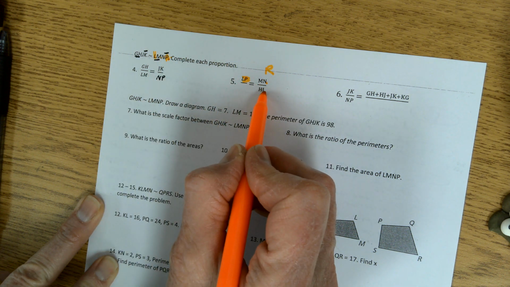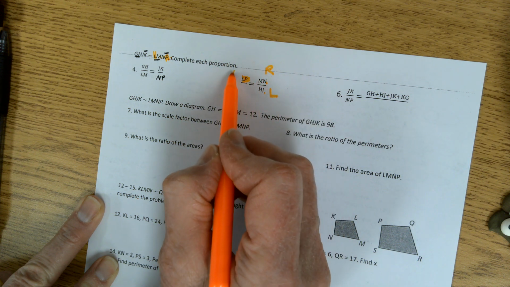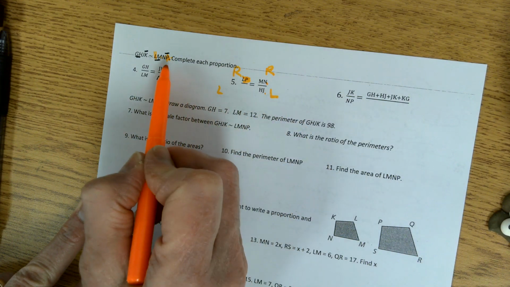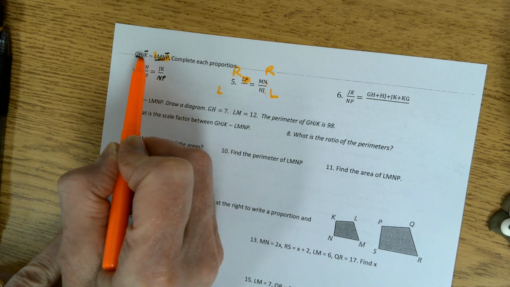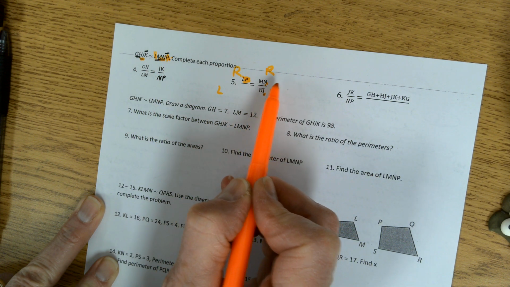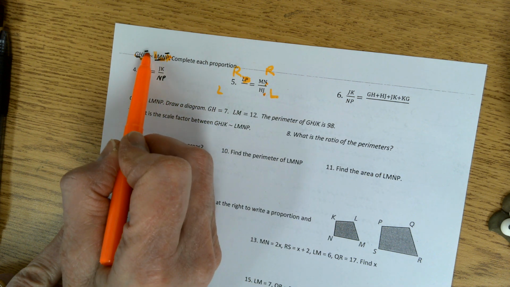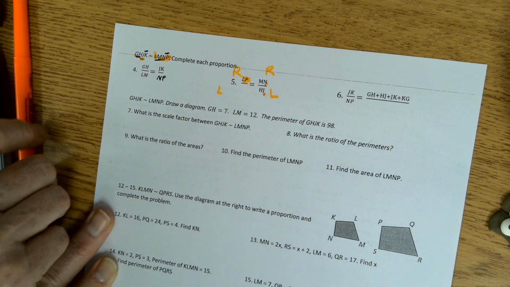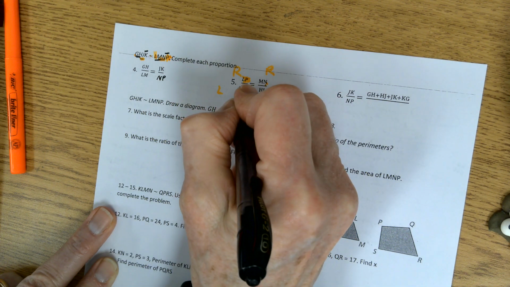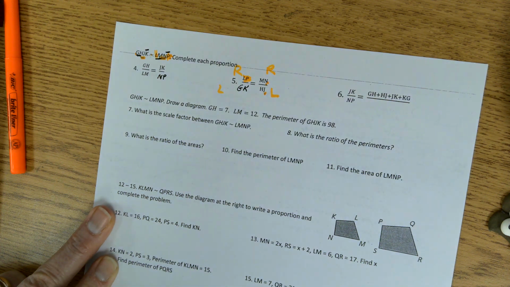And then HJ is the left one. So if you're going from right to left, you have to keep that same pattern. So MN is the middle two letters, is to HJ, middle two. And then I'm going LP on the right to GK. Look at the patterns. Okay, we're going to come back to 6.